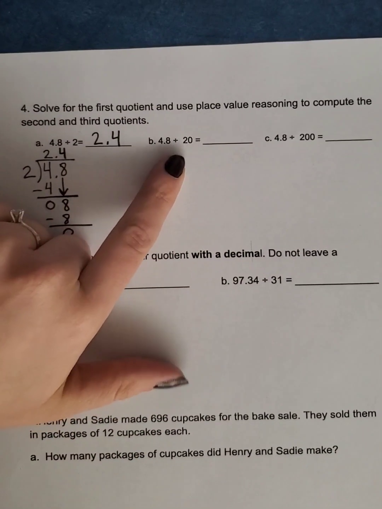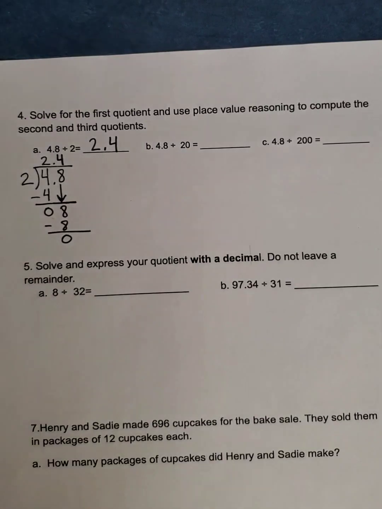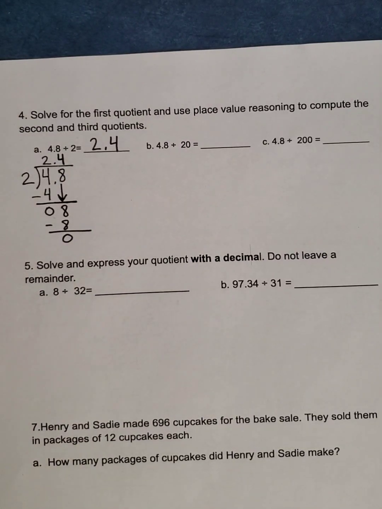So over here, we're dividing by a 20. So really, it's dividing by 10 more. So I know if I think about my place value from the beginning of the year, when we divide by 10, we just move the decimal one place over, or all the digits are actually shifting over one place smaller.